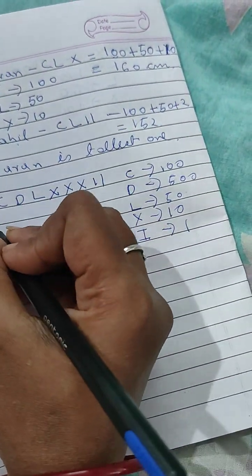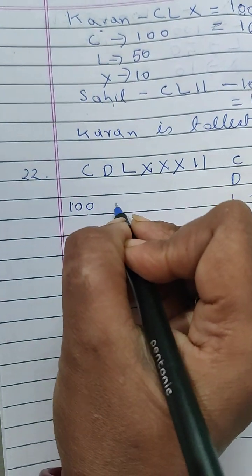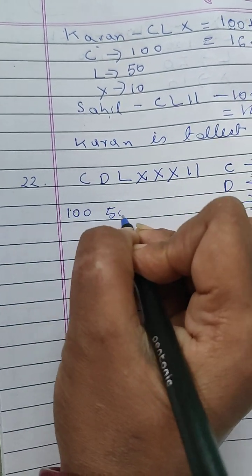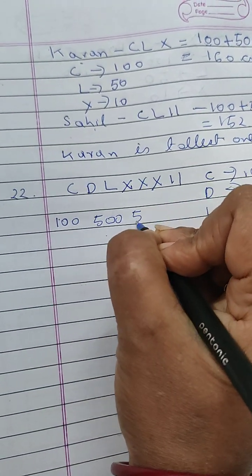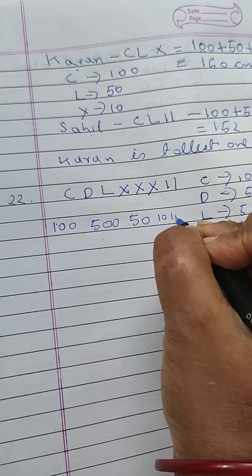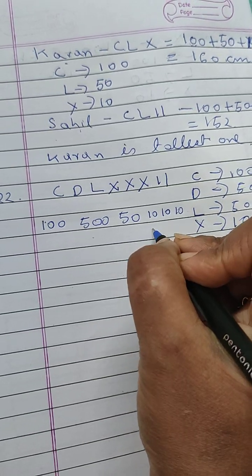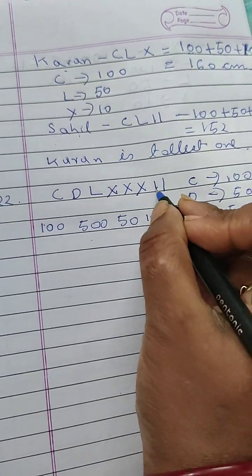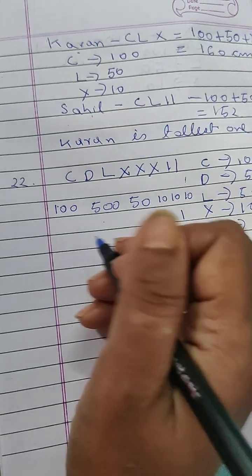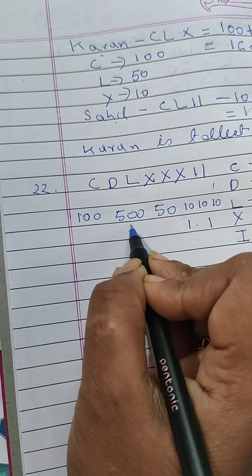So here the sequence is like this: C 100, D 500, L 50 and XXX is 10, 10, 10 and II is 1, 1. But here see, 100 is smaller than 500.